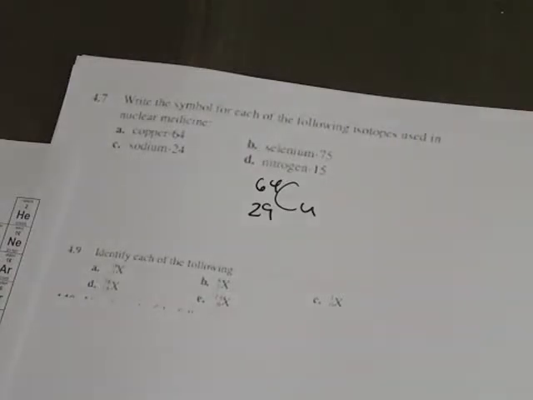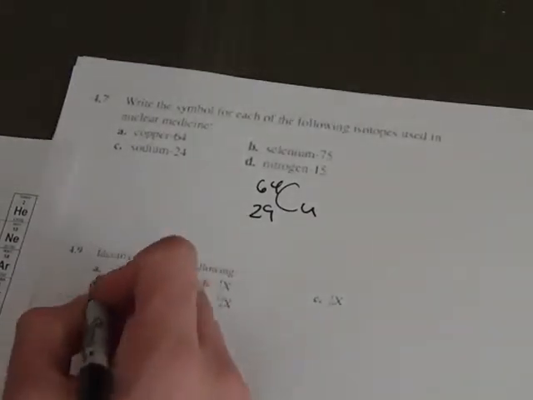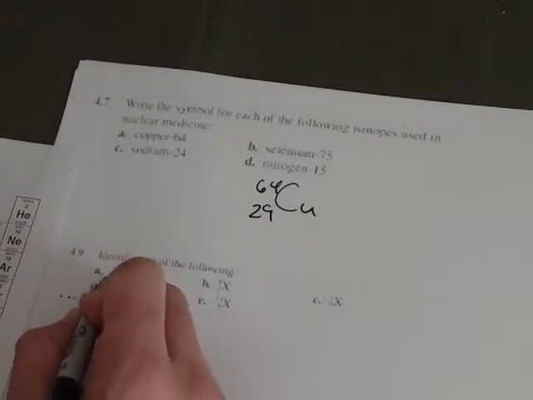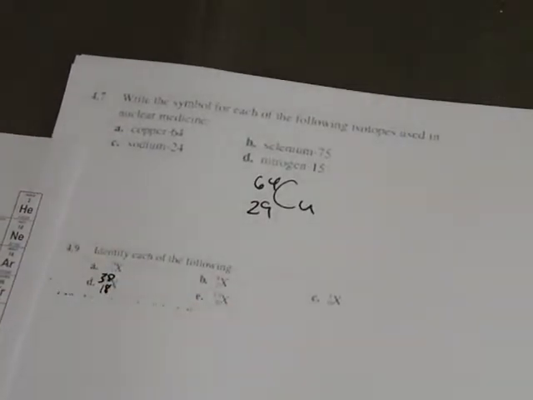The next one asks us to identify each of the following in 4.9. So first we'll look at part letter D. We have a mass number of 38 and an atomic number of 18.